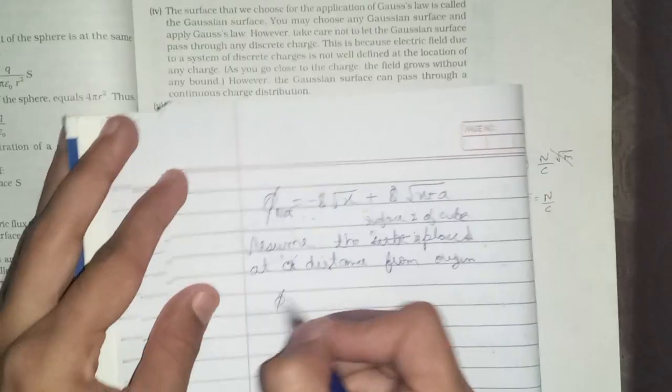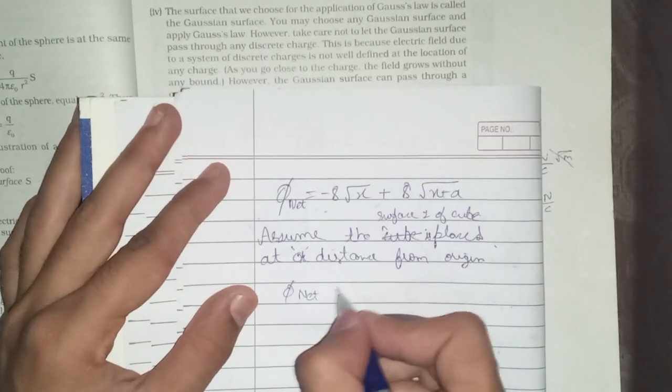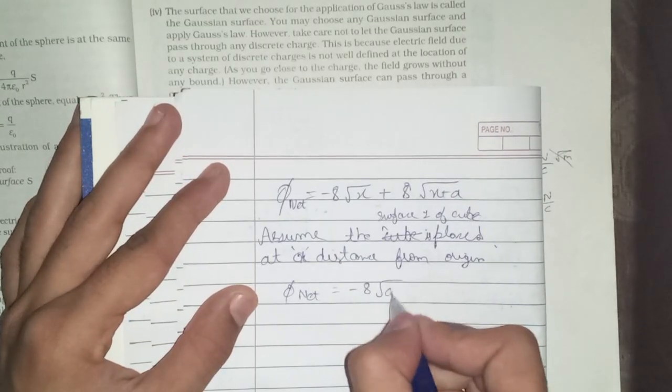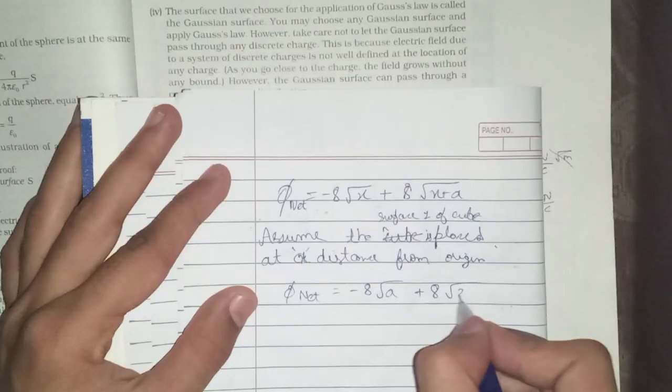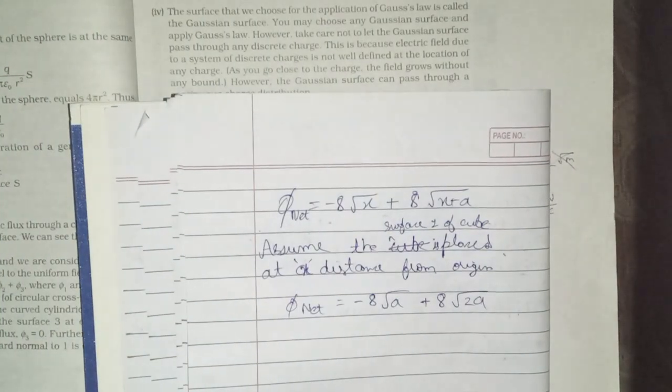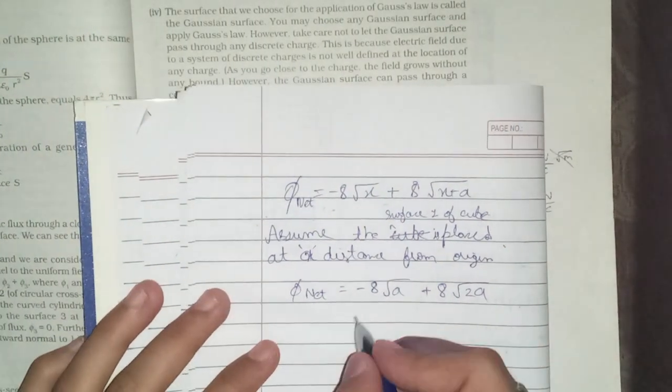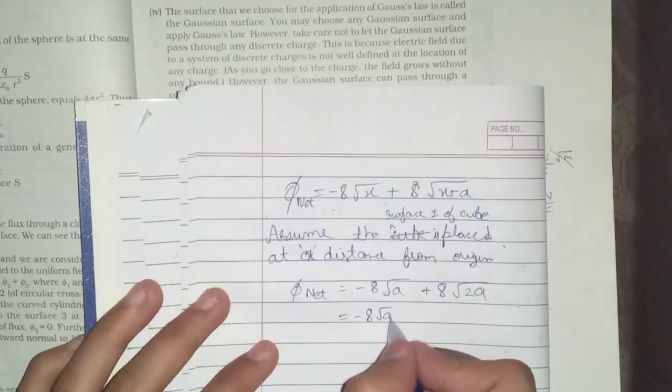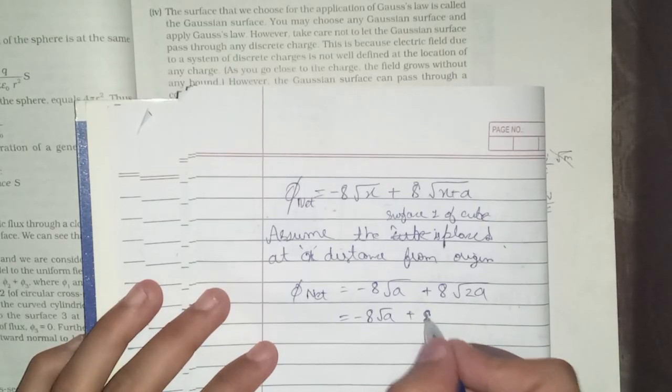So phi net would be equal to this. Let's try. Now it would at least be solvable.